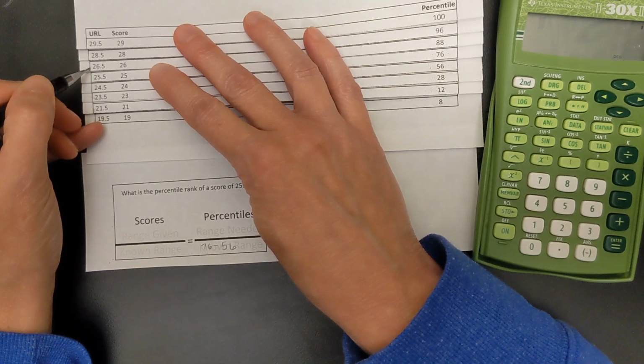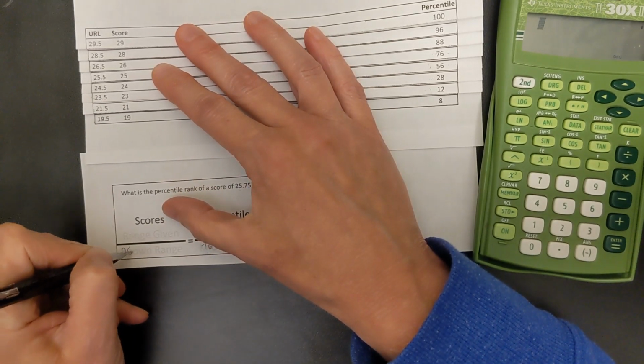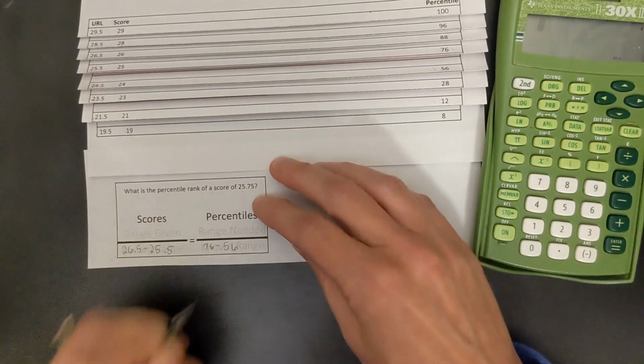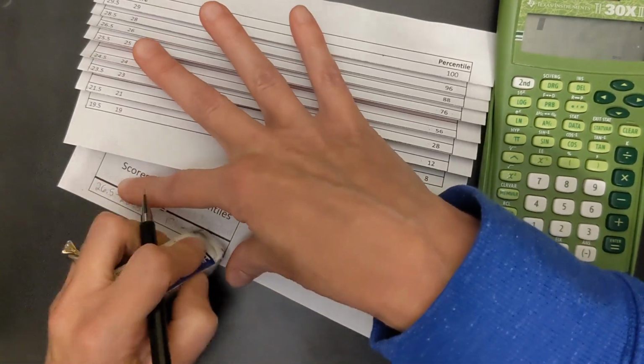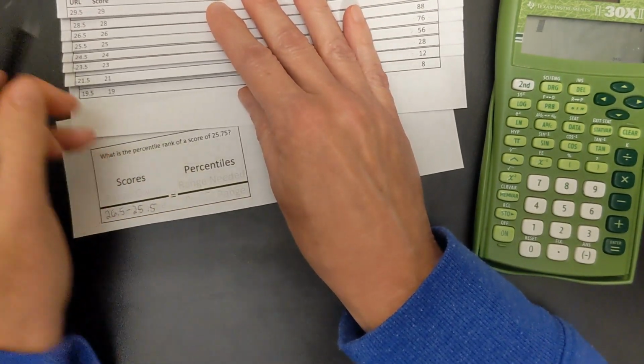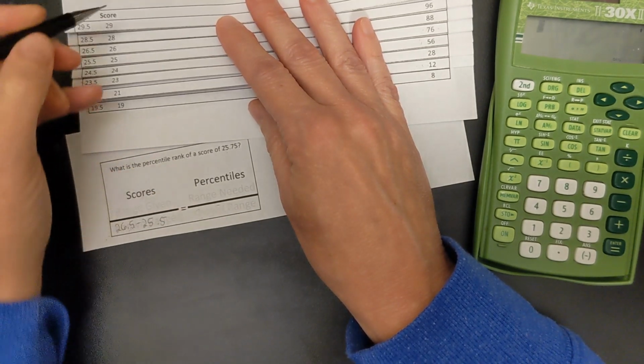So the known range is 26.5 minus 25.5. Ooh, look at that. So this is actually wrong. Because the percentiles associated with that, this is why we should have started over with the score. Started filling this in since we had the score.